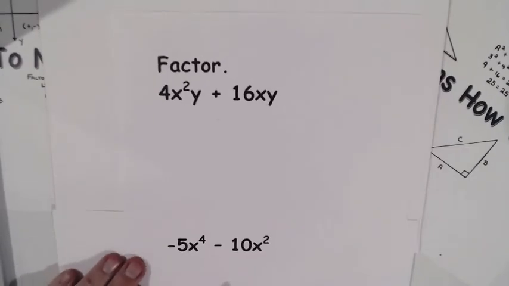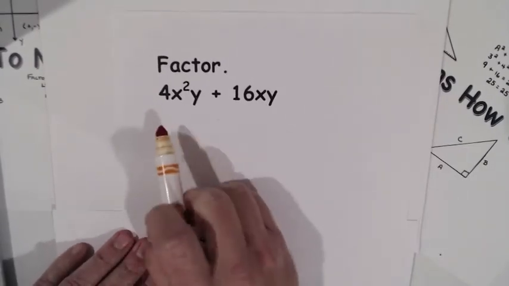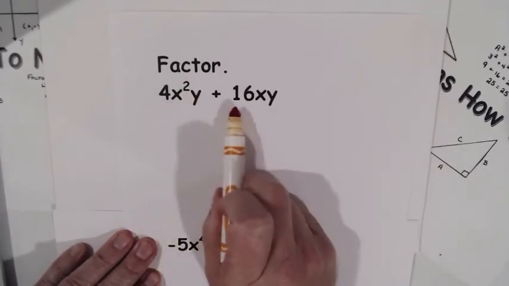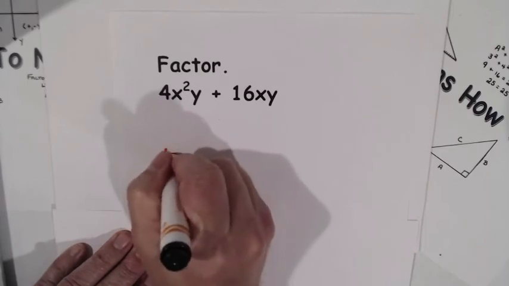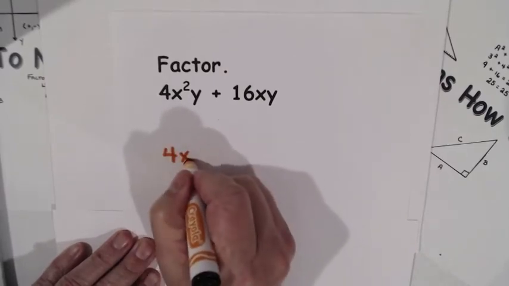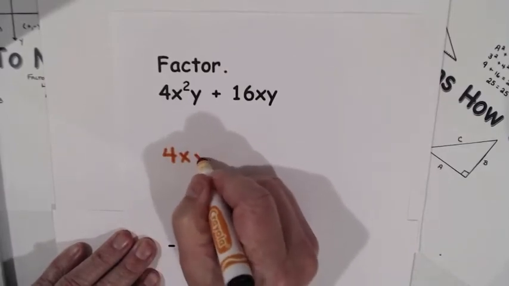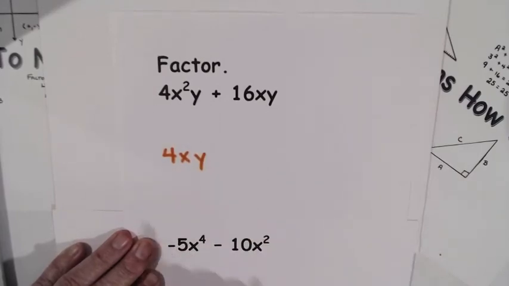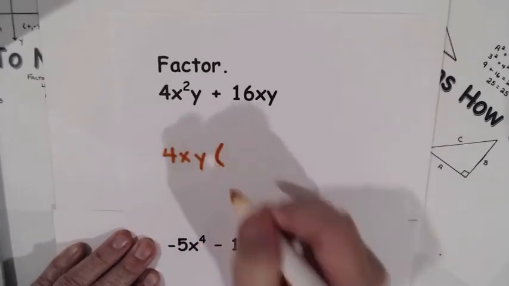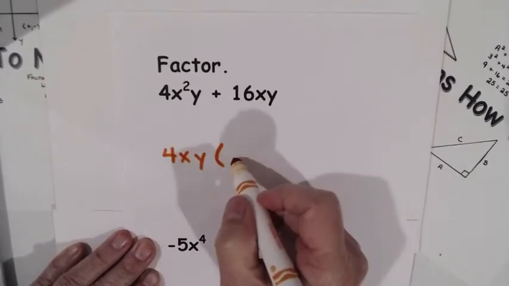Let's look at an example where you have more than one variable. So in this one, again, they're asking me to factor it. The first thing I look for is the biggest number that will go into 4 and 16. I write that on the outside, and then I look and see if they have any letters in common. Well, they have an X in common, and they have a Y in common. I need to put both of those letters on the outside out here. I make my open parentheses, and how do I get what goes inside the parentheses?